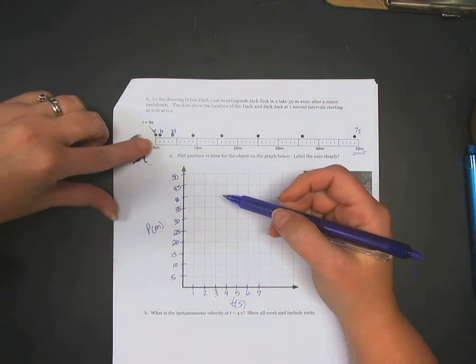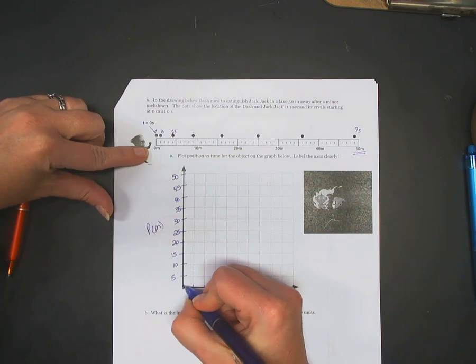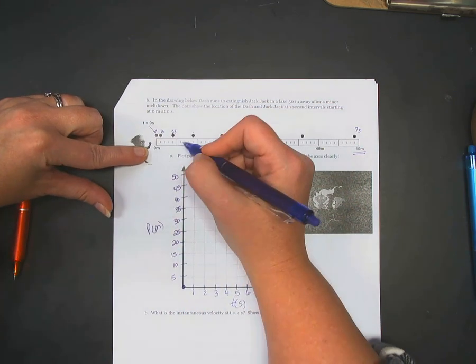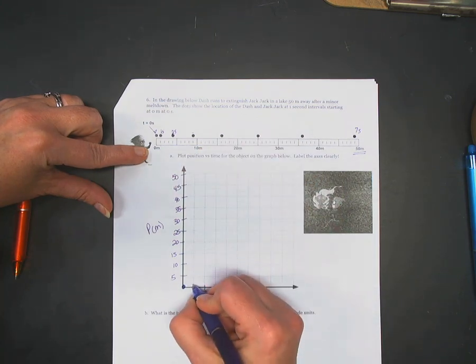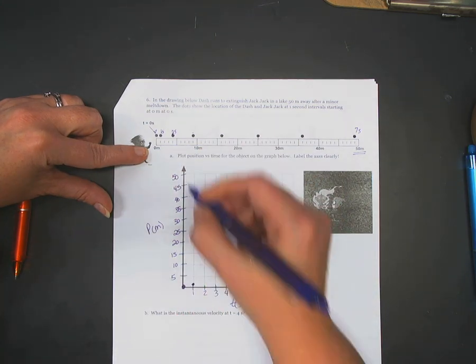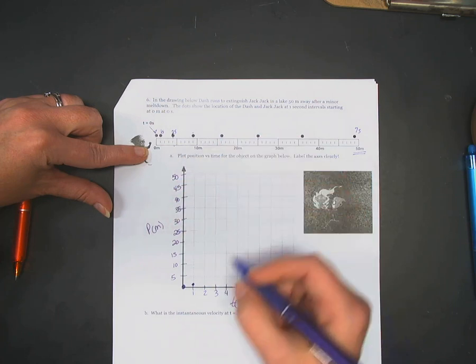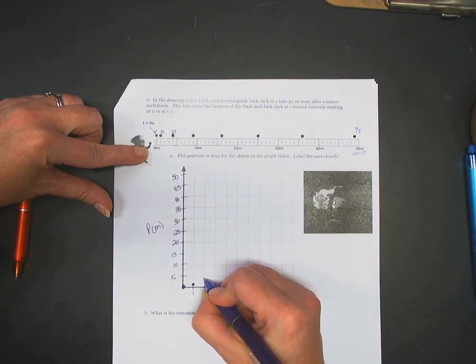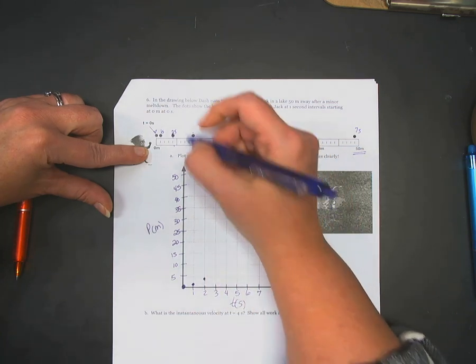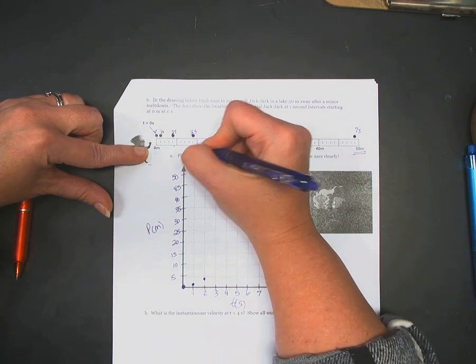So at time 0, 0, we're right there. At 1 second, we are at 1 meter. So we're going to be pretty low here. At 2 seconds, we're at 4 meters. At 3 seconds, we are at 9 meters.